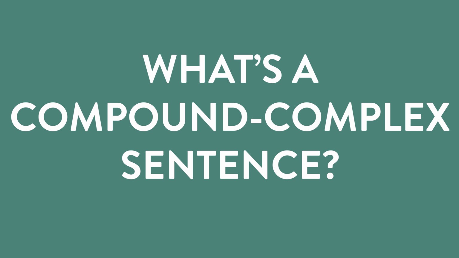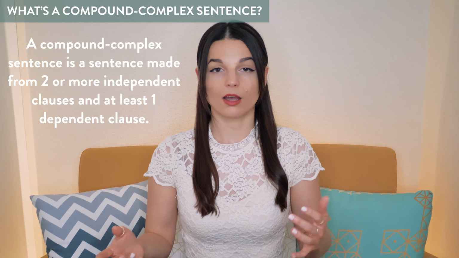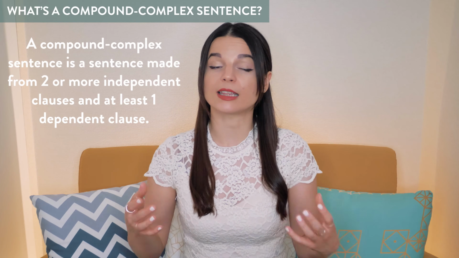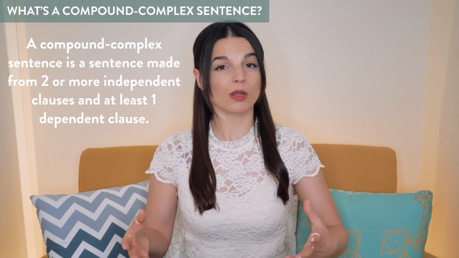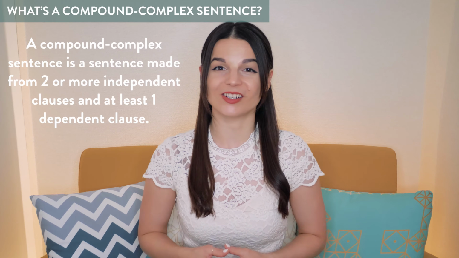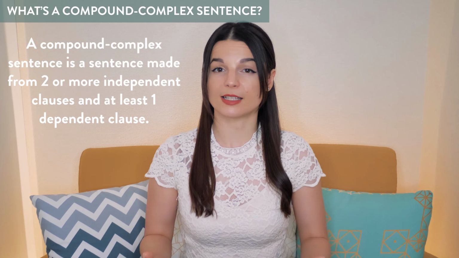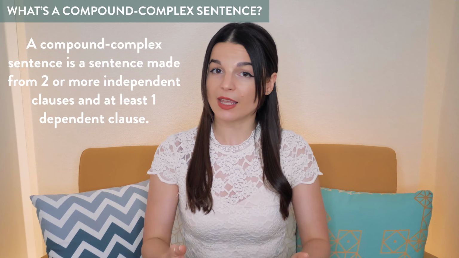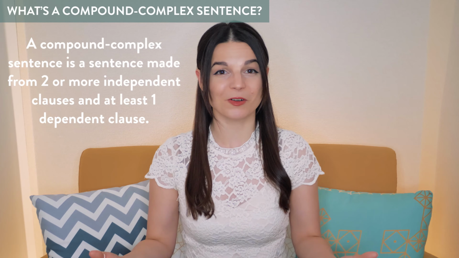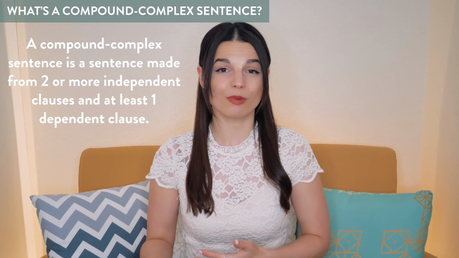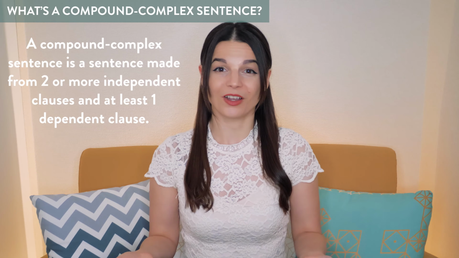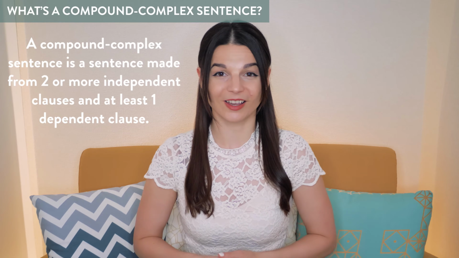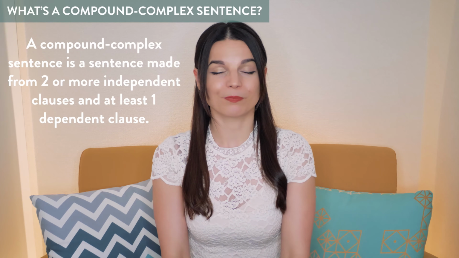First, let's define the expression compound complex sentence. A compound complex sentence is a sentence made from 2 or more independent clauses and at least one dependent clause. As you may recall from parts 1, 2, and 3 of this series, an independent clause is a clause that can stand on its own. It needs no other information. A dependent clause is a clause that depends on other information. It cannot stand alone. As you can probably imagine, compound complex sentences can get pretty long. There are lots and lots of different forms they can take because there are so many ways to put clauses together. Let's take a look at some examples.